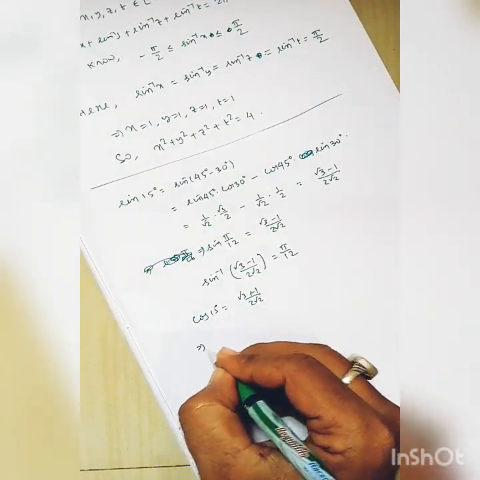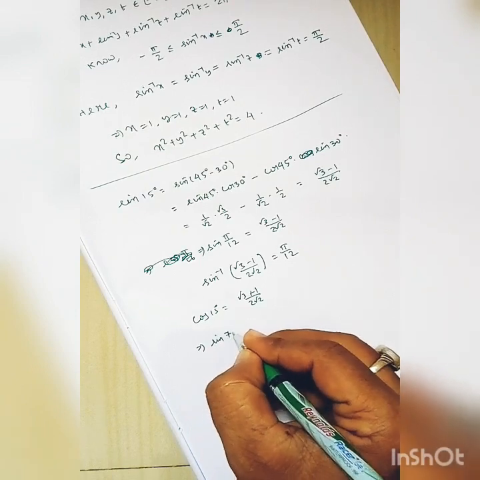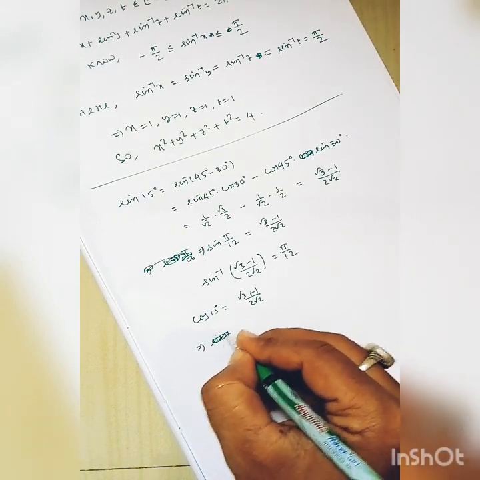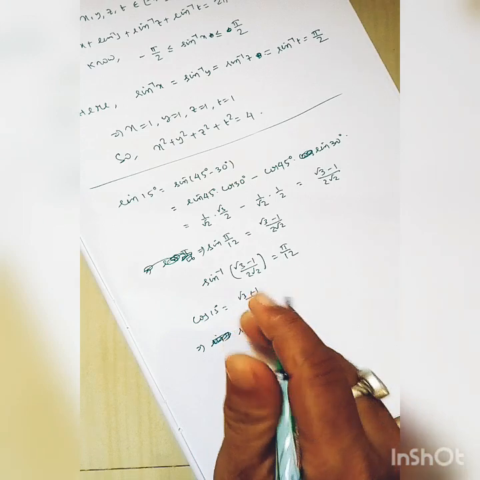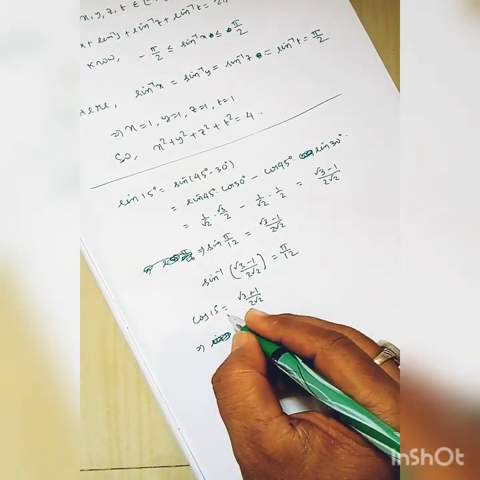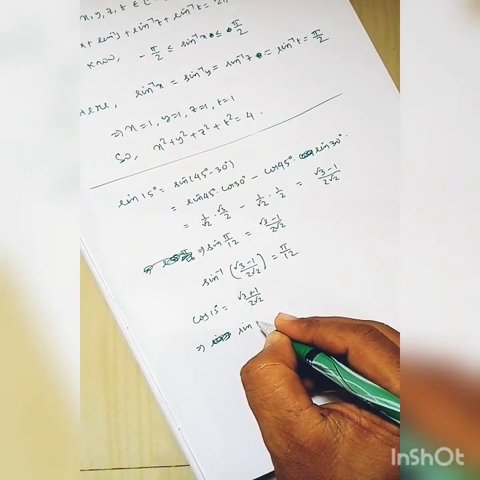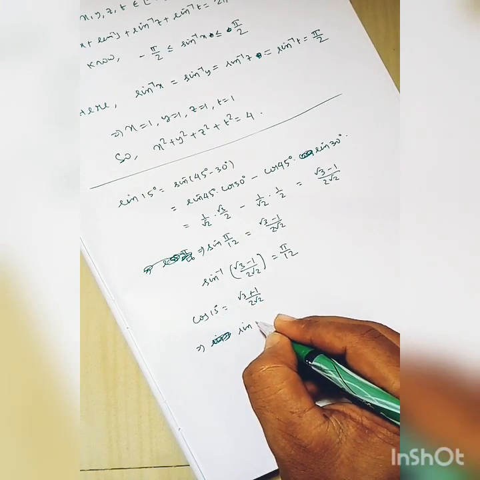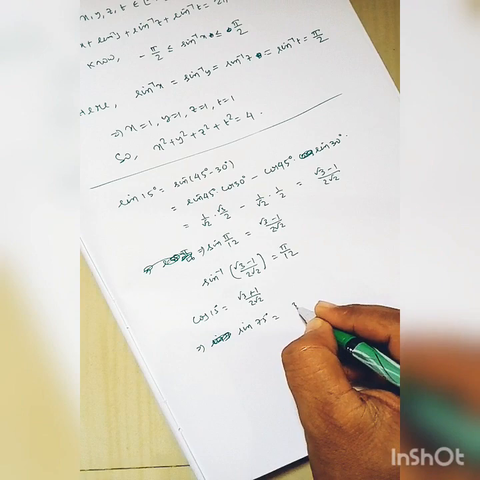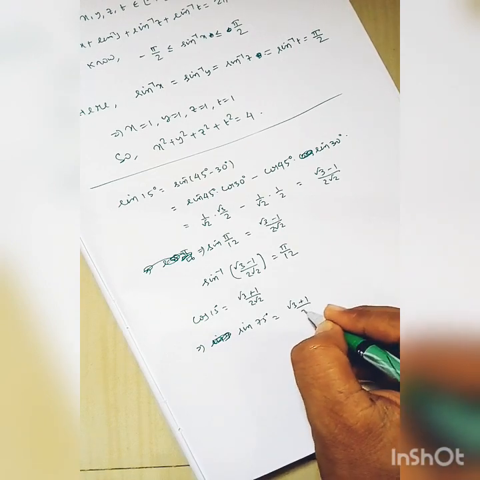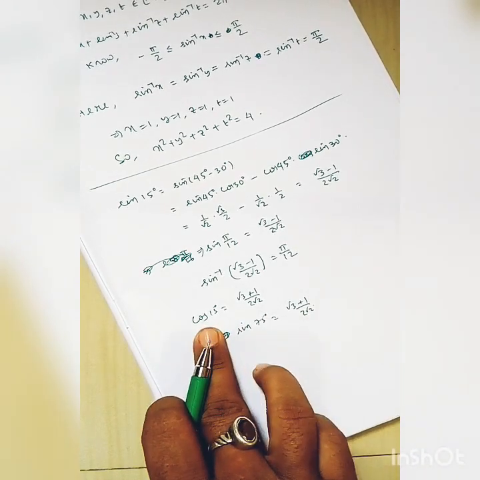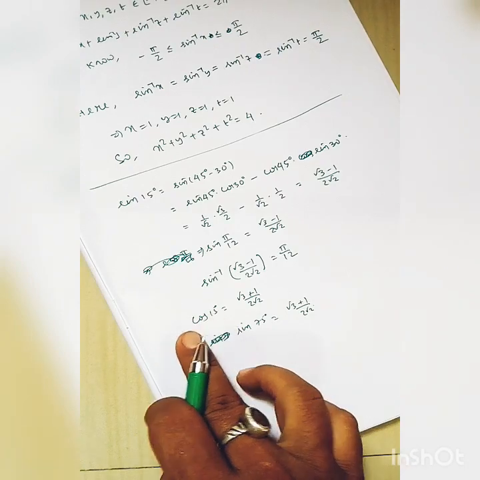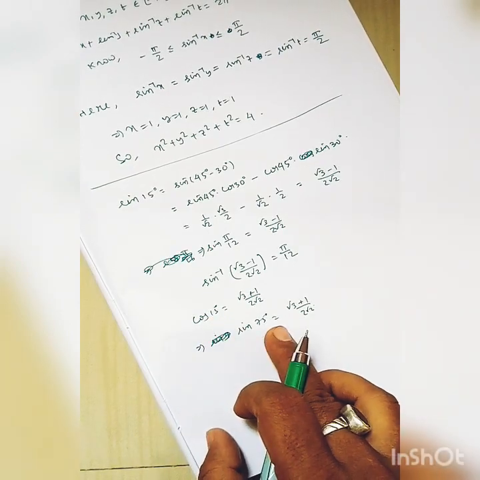Cos 15 degree is the same as sine 75 degree, (root 3 plus 1) by 2 root 2. As you know, cos of (90 minus 75) equal to cos 15, since cos (90 minus theta) is sine theta.